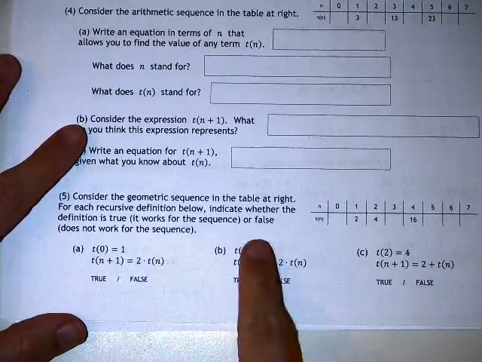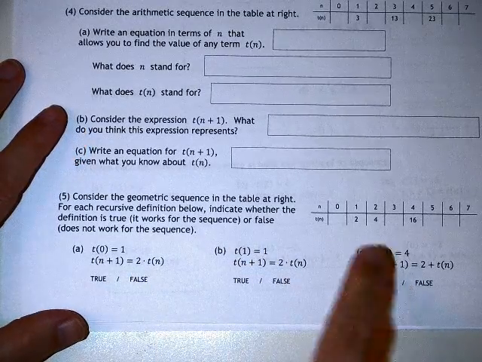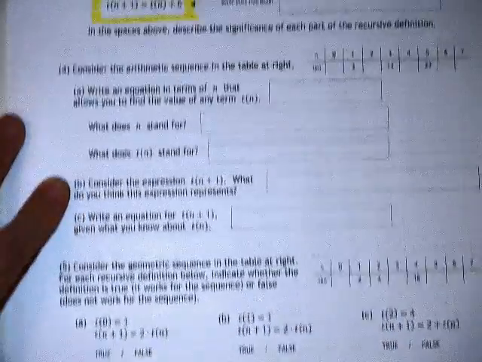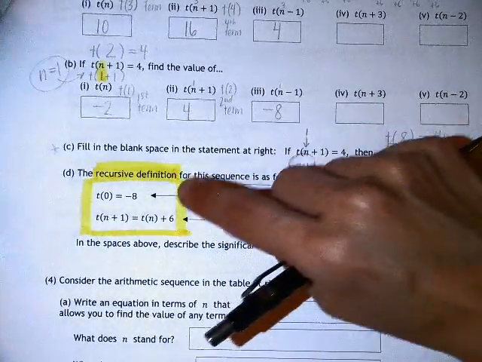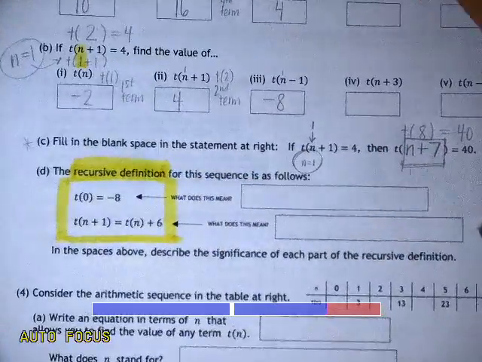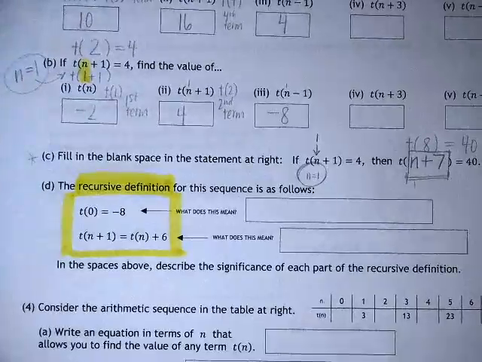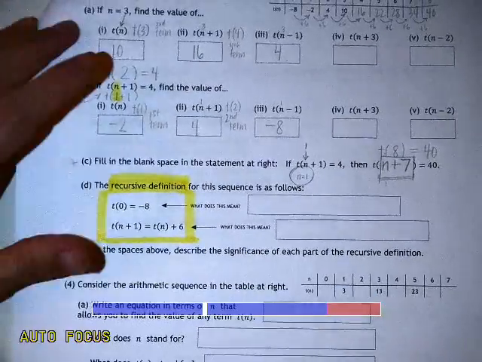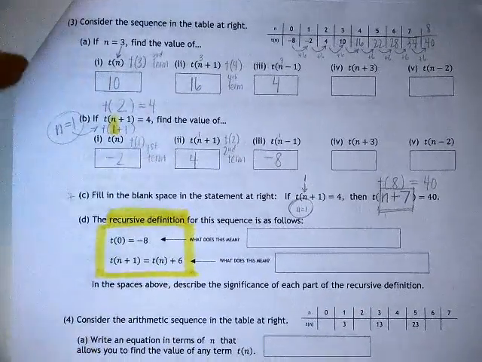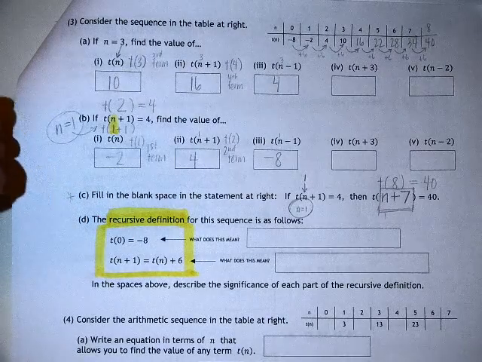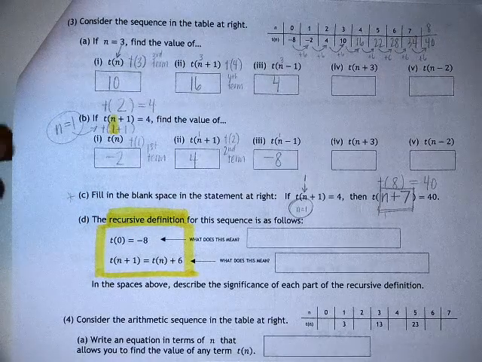You'll see down below in question number 5, these are more examples of recursive definitions. Letter A has two parts, letter B has two parts, letter C has two parts. So that's kind of normal. To see a recursive definition, you're going to see two parts. Each part has its own significance, so I want to make sure that we understand the significance of each part so that we can see how these recursive definitions can be helpful to us in future problems.